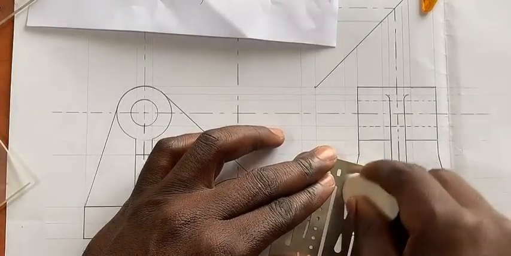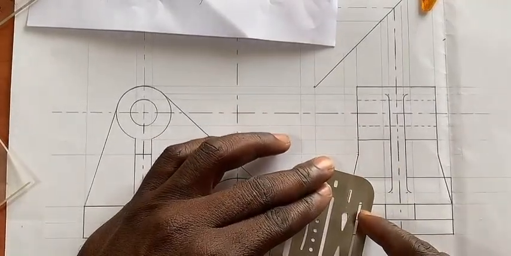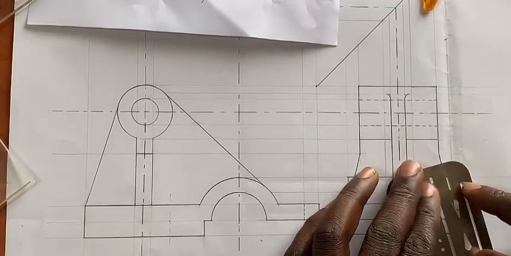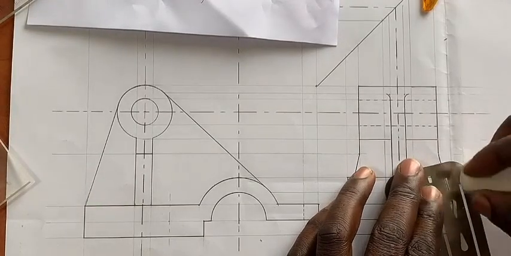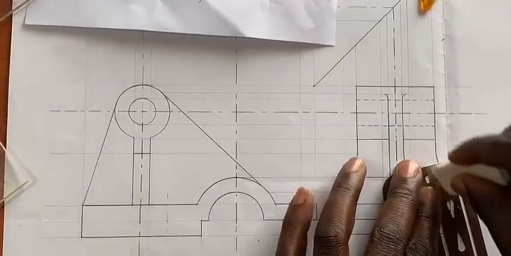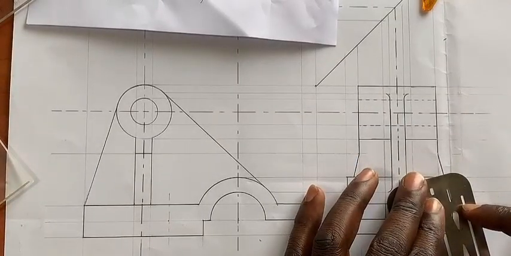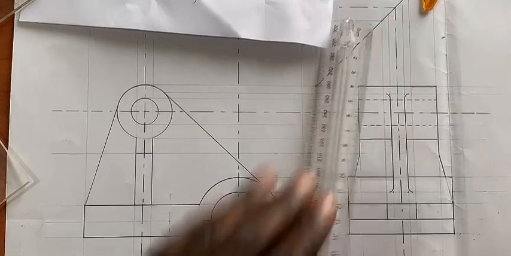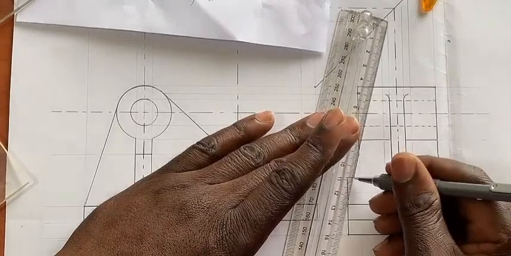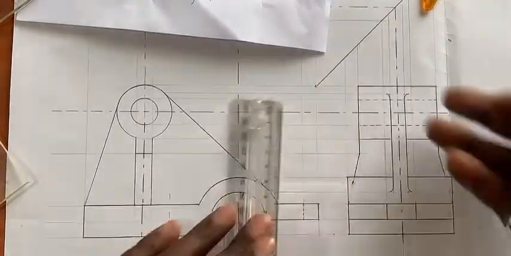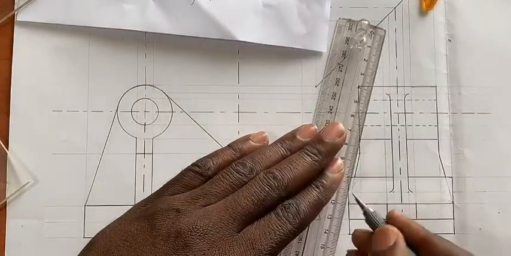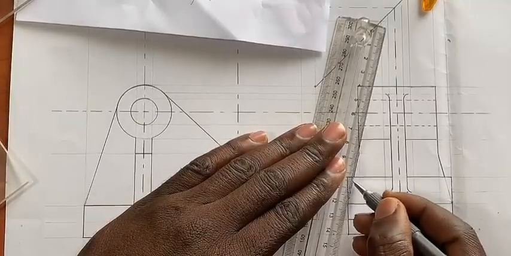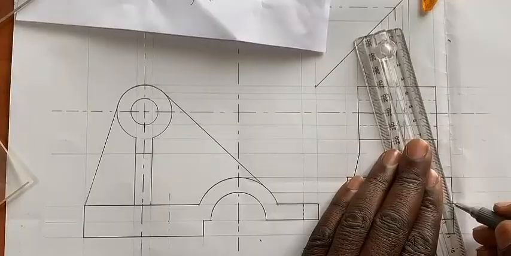When we are drawing the third view, it will be even faster, quicker than now. I know it is a challenge. So this one is going to be hidden. It's at the back of what we see. Hidden here and hidden right here.